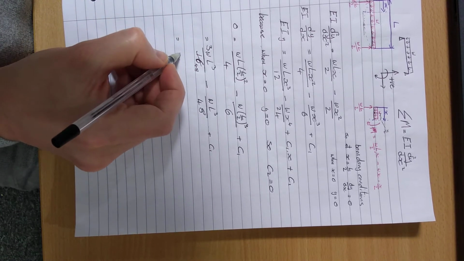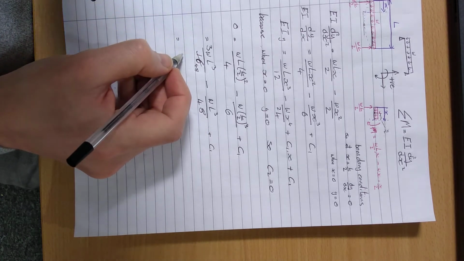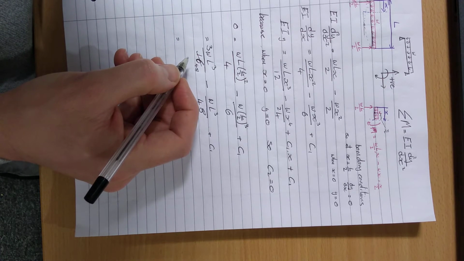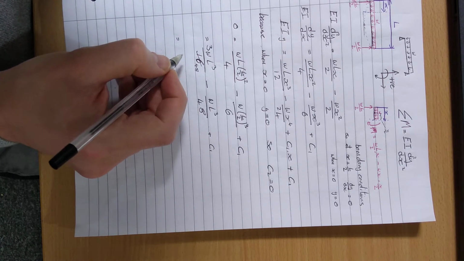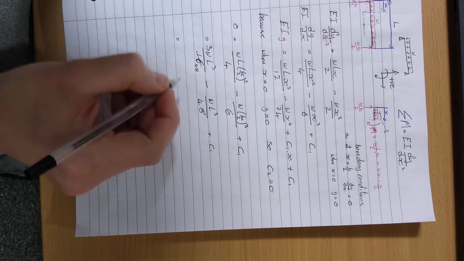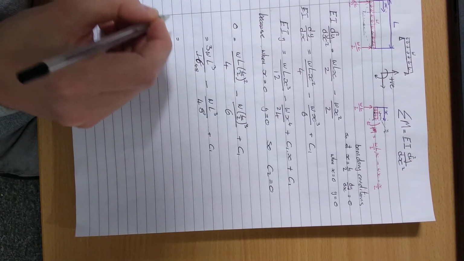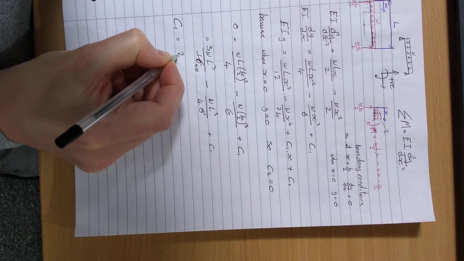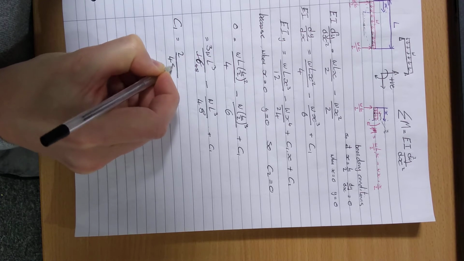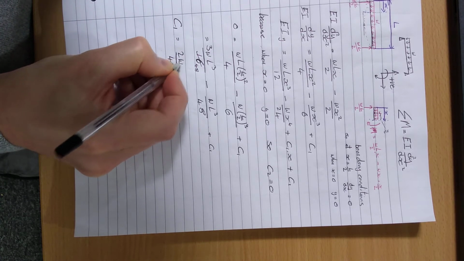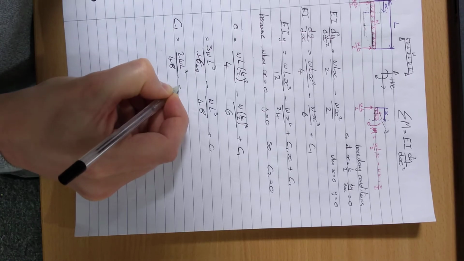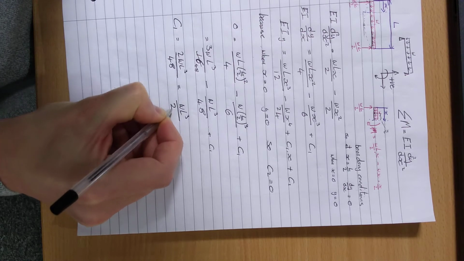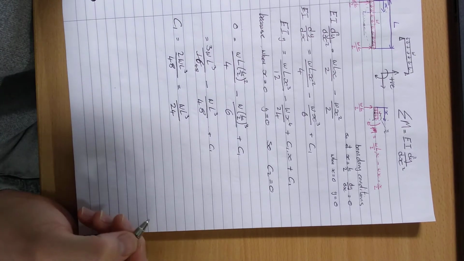So what we've got is, we can rearrange this. I'm going to put C1 over the other side, so C1 is 2 over 48 WL to the 3, which equals WL to the 3 over 24. So that's what C1 is.